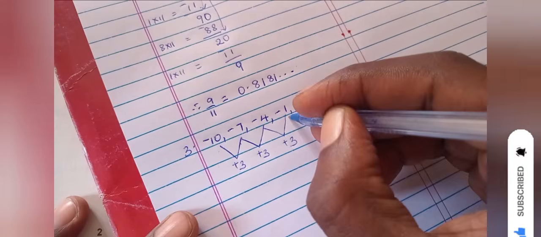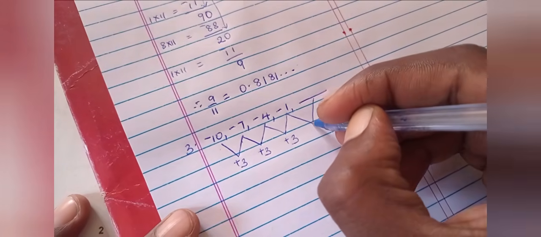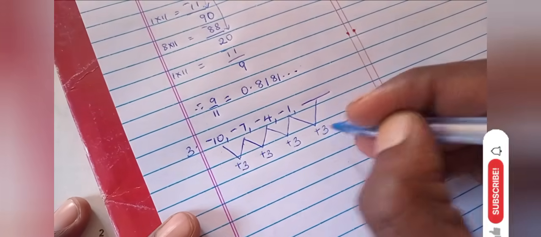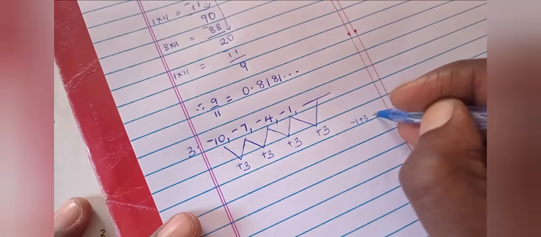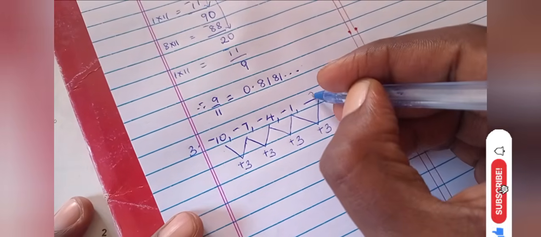It means that in the sequence, you keep on adding 3. So -1 plus 3 gives you +2. Therefore, the answer here is +2.